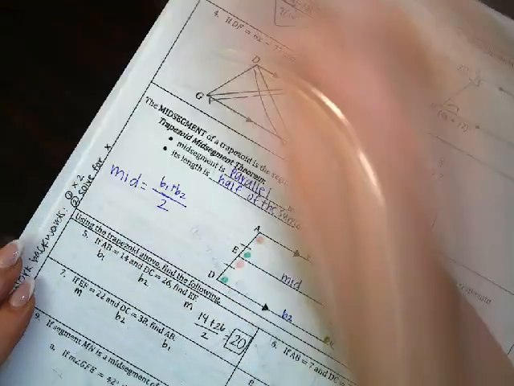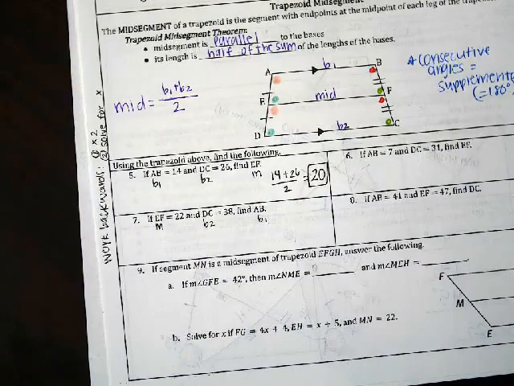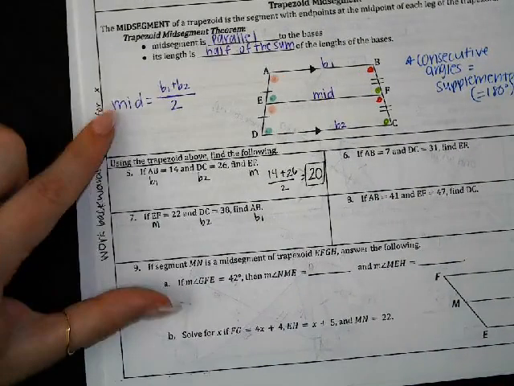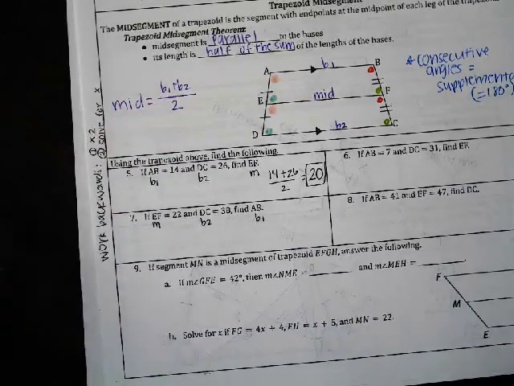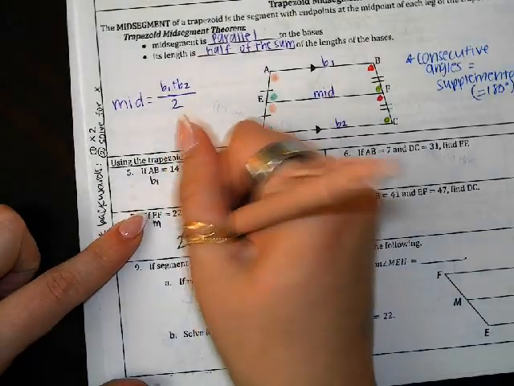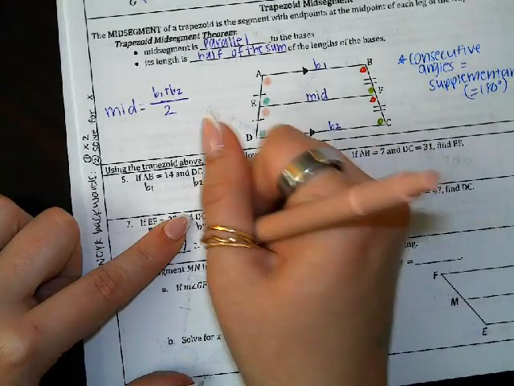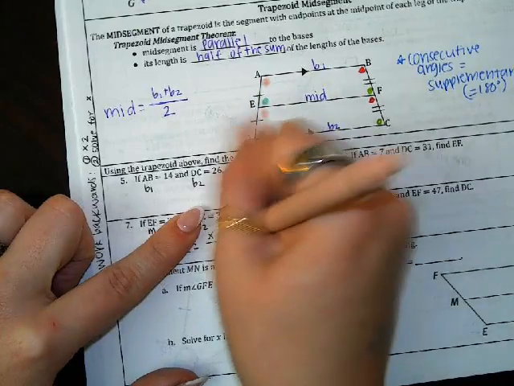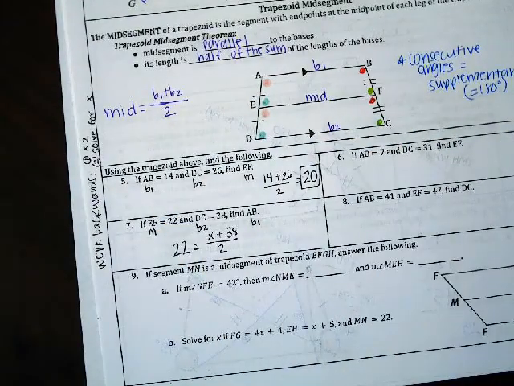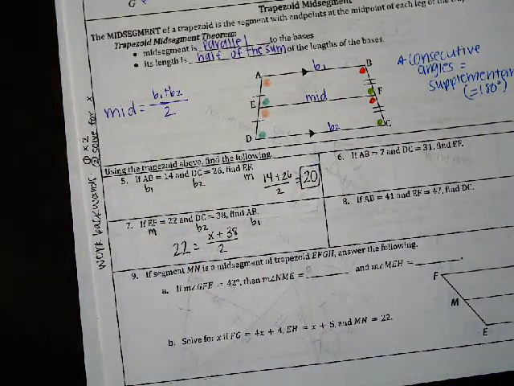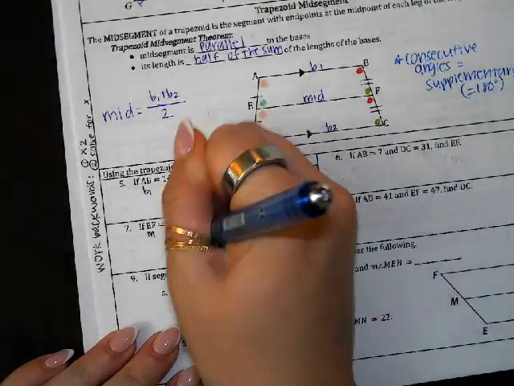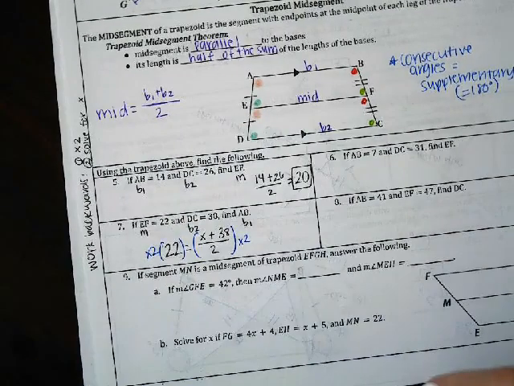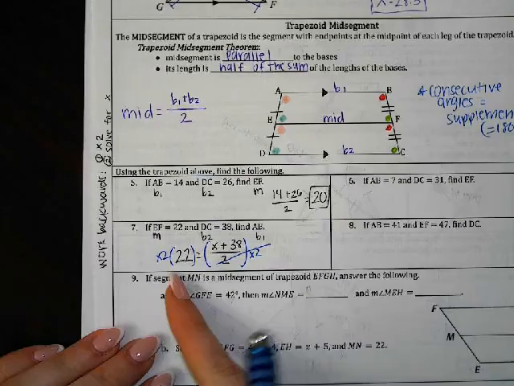So if I'm filling this into the formula, it goes midsegment equals base 1 plus base 2 divided by 2. Midsegment was 22. Base 1, I don't know, so we're going to call that x. Base 2 is 38. So there is just everything that it gave me filled in. So now I need to work backwards. My first step was to multiply both sides by 2. If I multiply both sides by 2, the only thing that does is cancel out the 2's on the right. Then I just do the normal math on the left. 22 times 2 gives me 44.